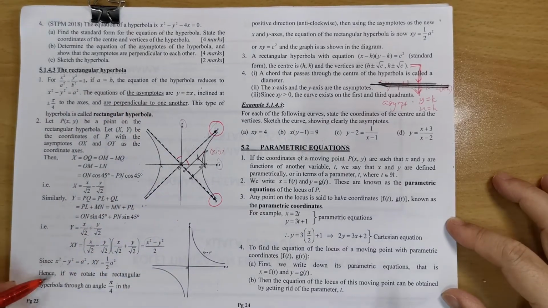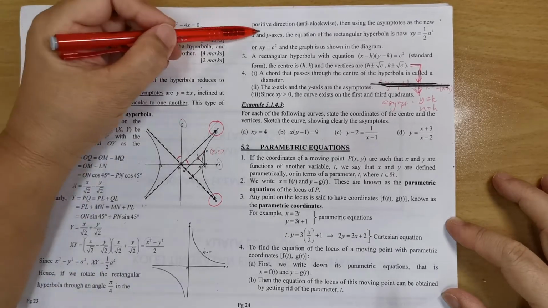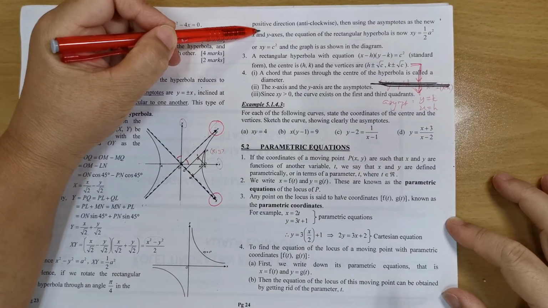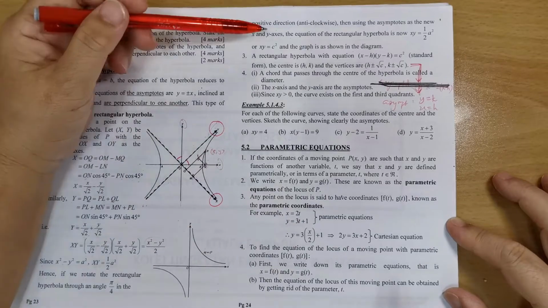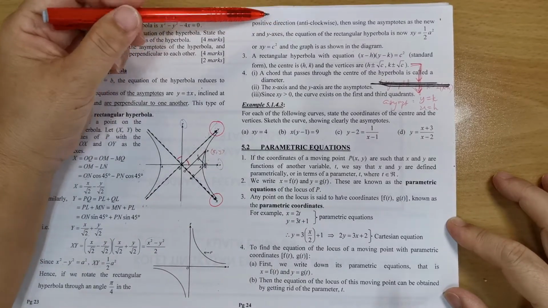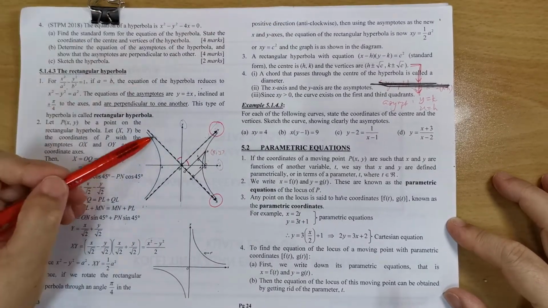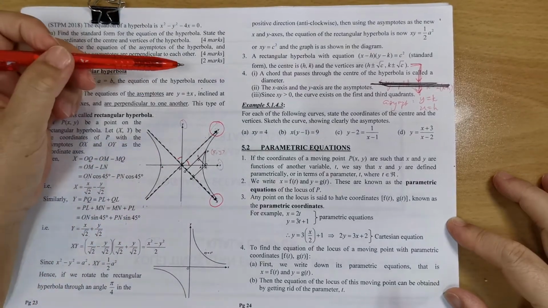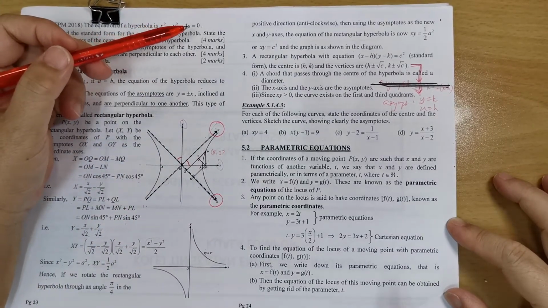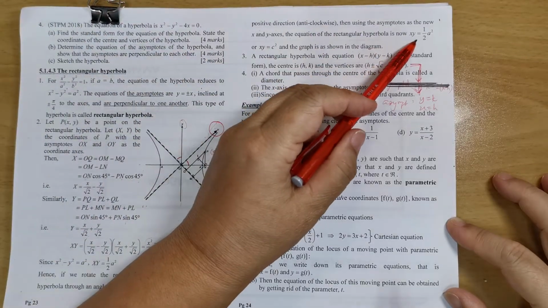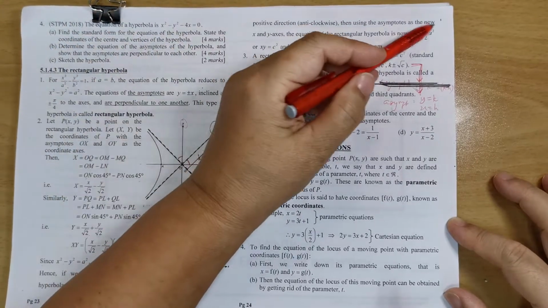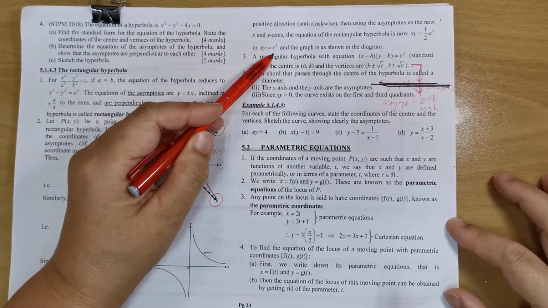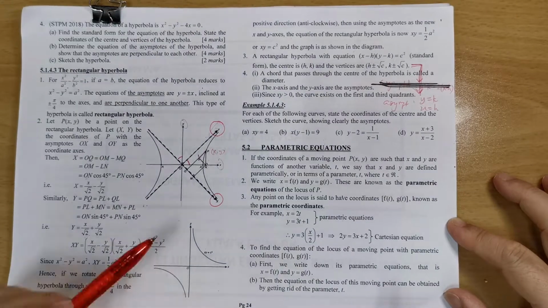Hence, if we rotate the rectangular hyperbola through the angle pi over 4 in the positive direction, positive direction means anti-clockwise, then using the asymptote as the new x and y axis, the asymptote will become the new axis of this rectangular hyperbola. Therefore, it now becomes XY equals 1 over half A squared, or we just name the half A squared as c squared, like in the diagram.